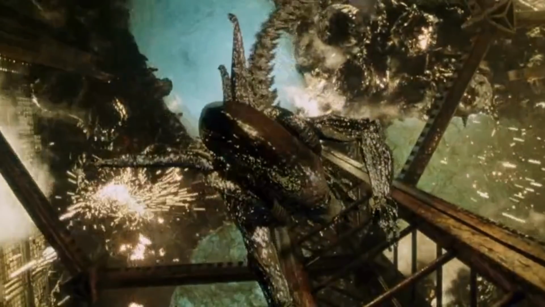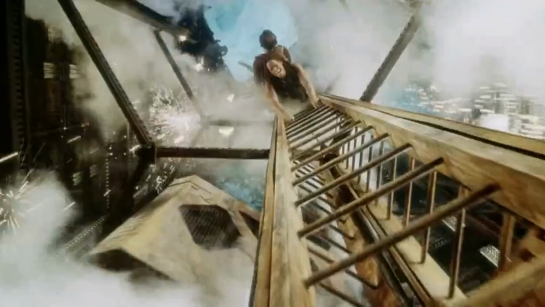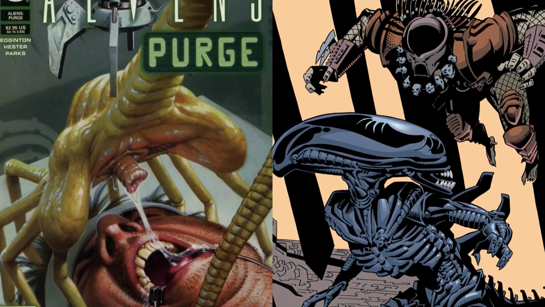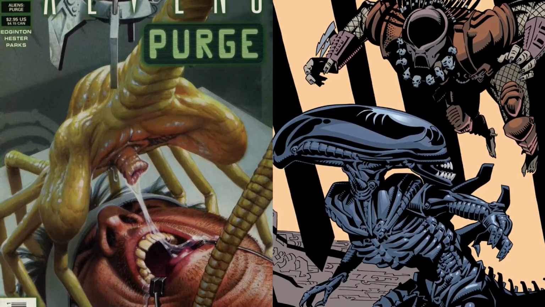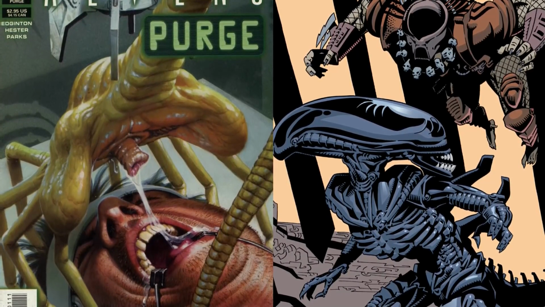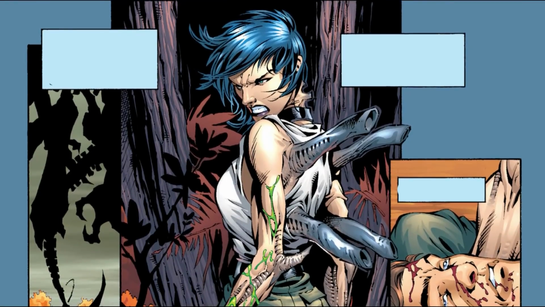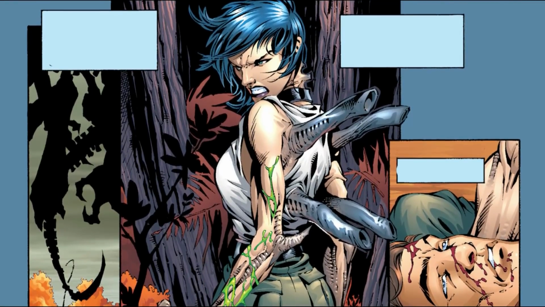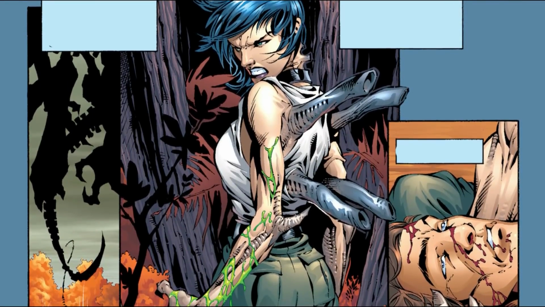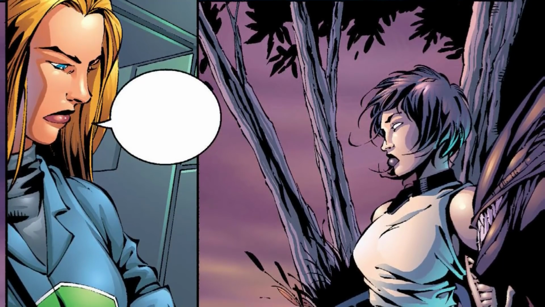Due to the fascination of the fans with this terrifying alien creature, there have been several versions of Xenomorphs in various story arcs. The comic books titled Aliens, Purge and Aliens vs. Predator, Pursuit have introduced us to Eloise, a truly unique and fascinating entity. She is a humanoid xenomorph that is partly android, and this is something we had never seen before.